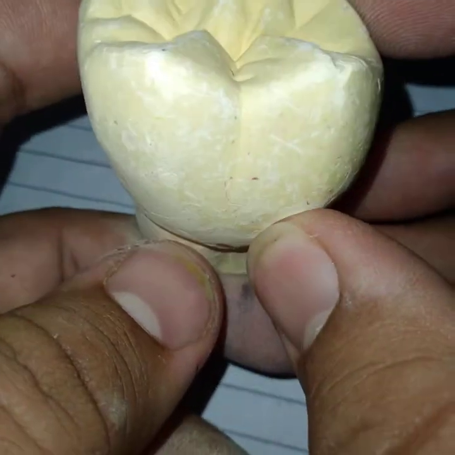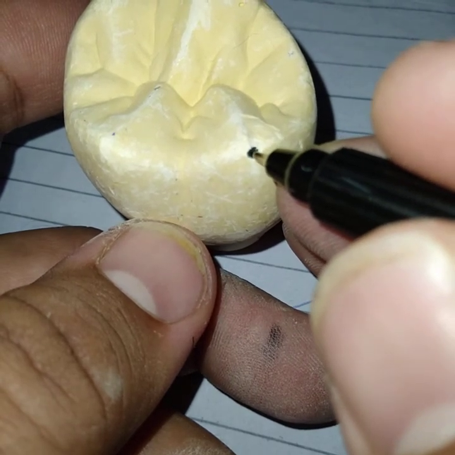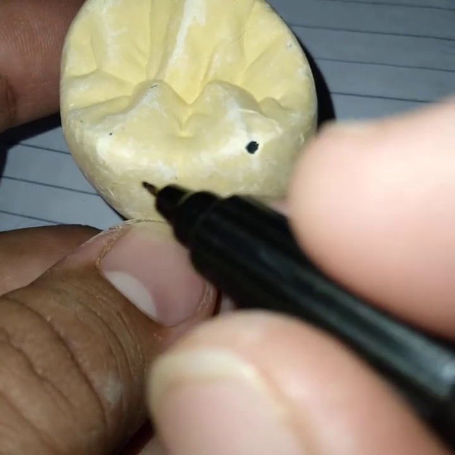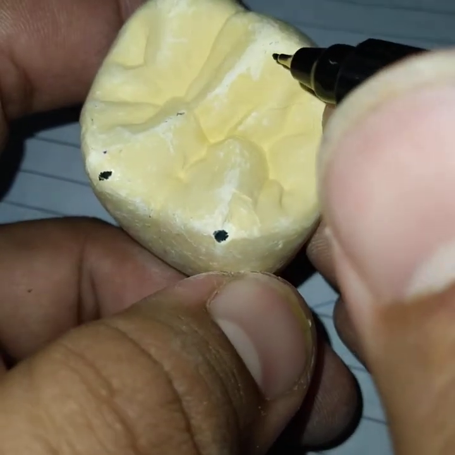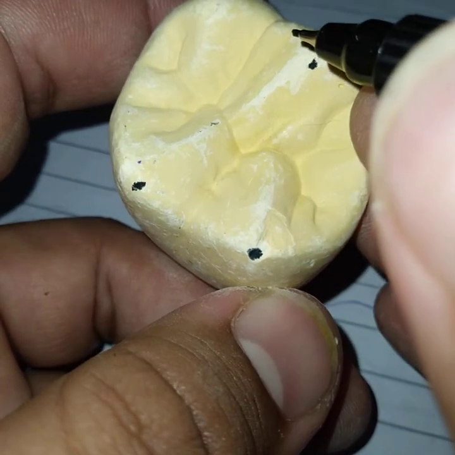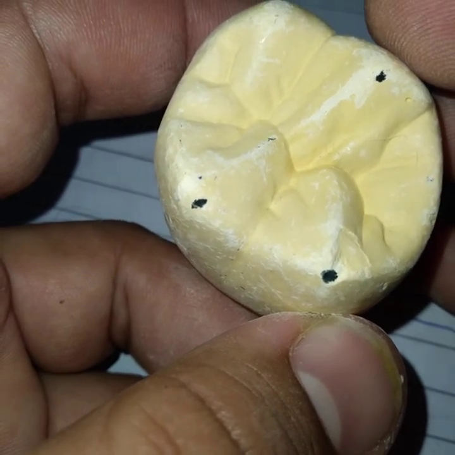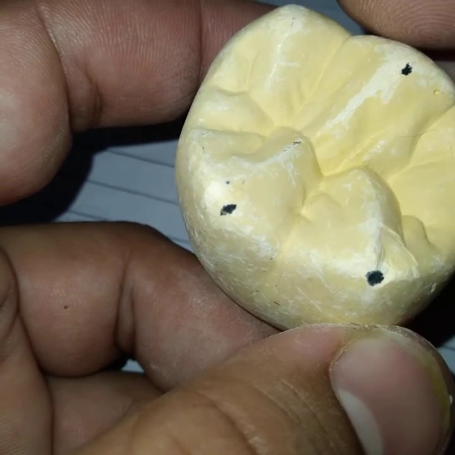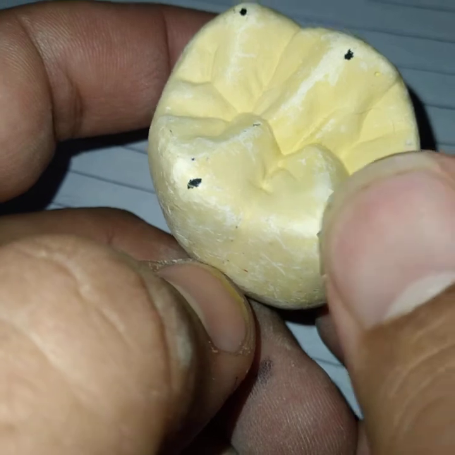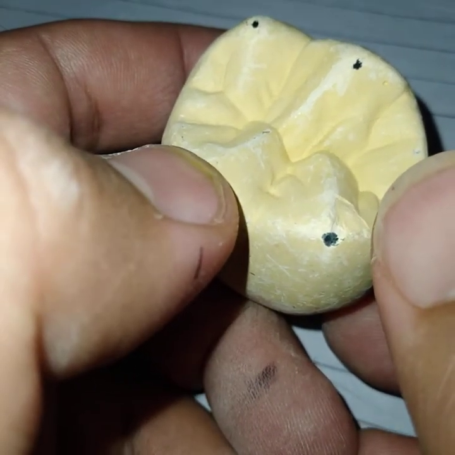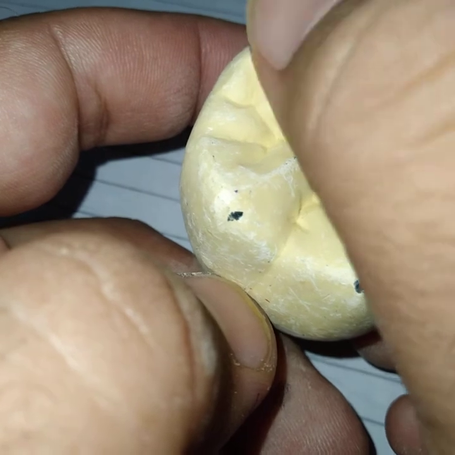this is the posterior tooth. Mesio-bucco-occlusal point angle, distobucco-occlusal point angle, mesiolingo-occlusal point angle, and distolingo-occlusal point angle.